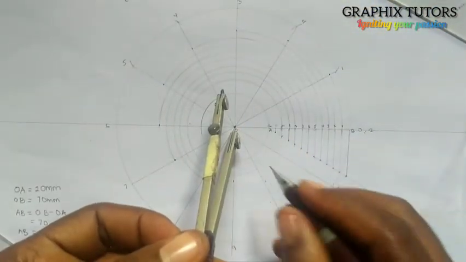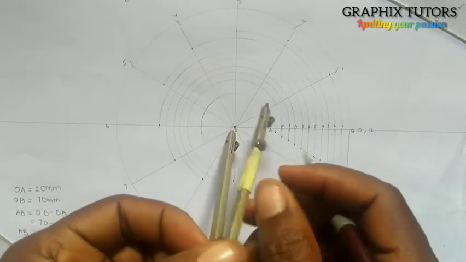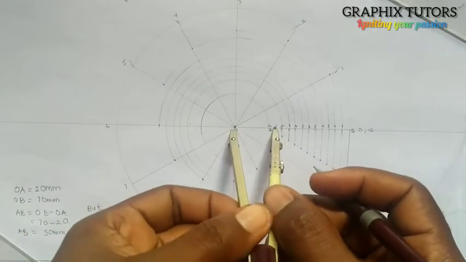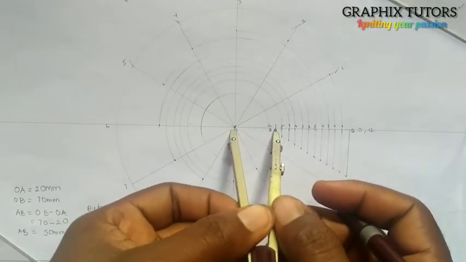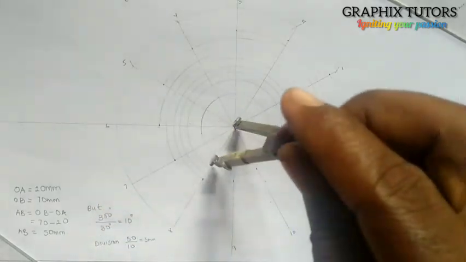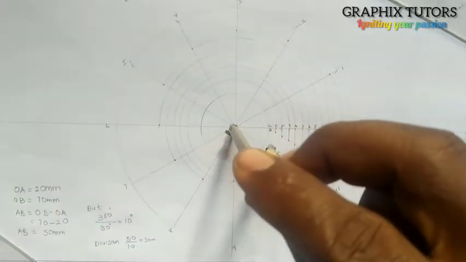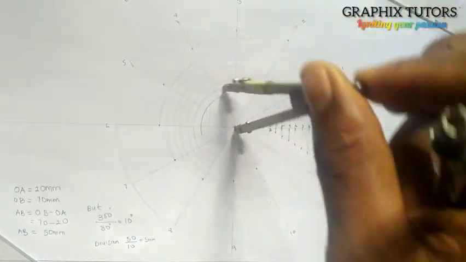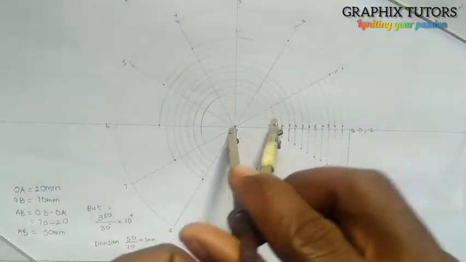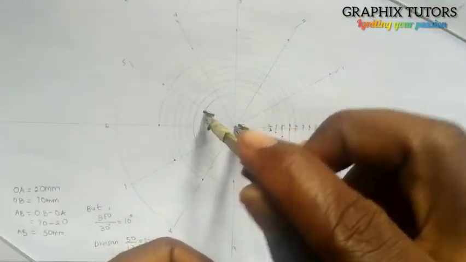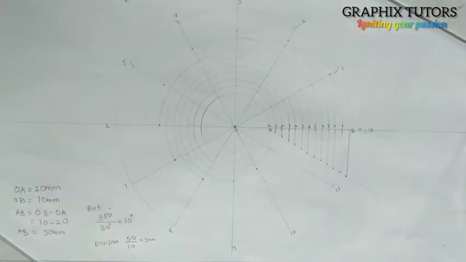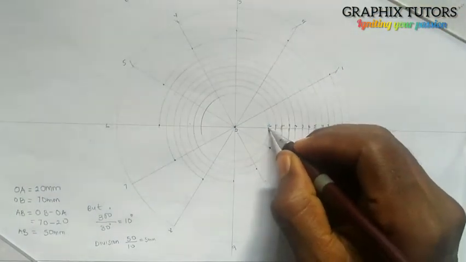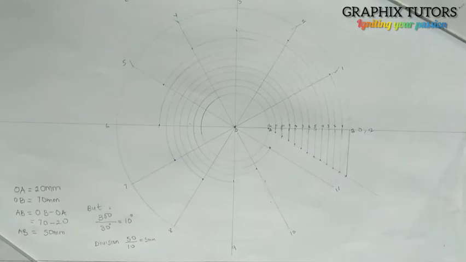So this is line 10 here. Take it to 11, to touch my line 11, then 12, to touch my line 12. This is line 11, and this is line 12. So doing that, that is all the points I have.